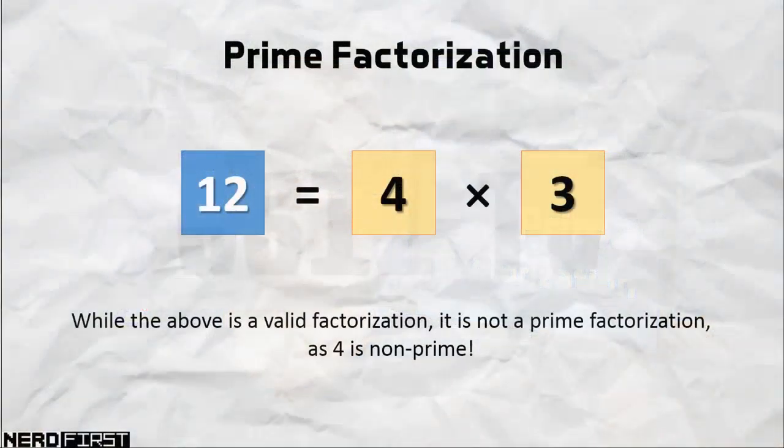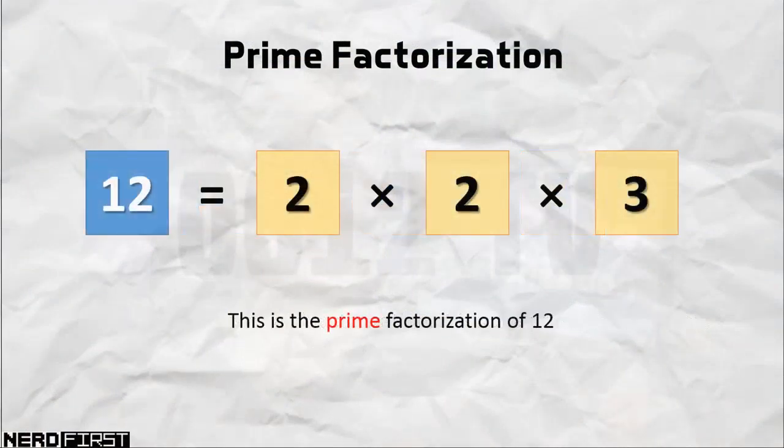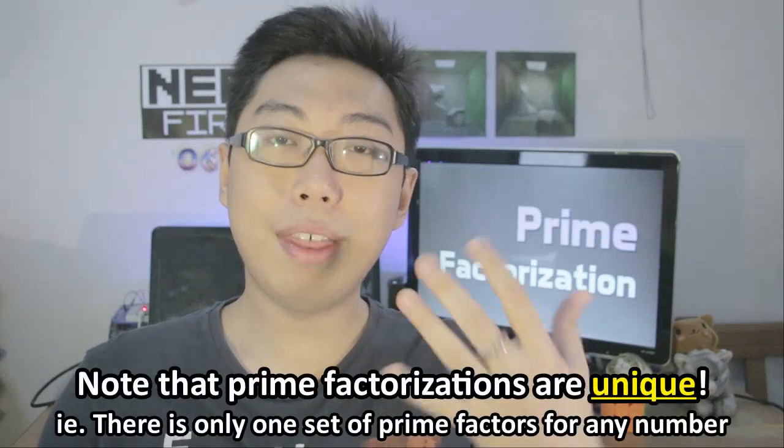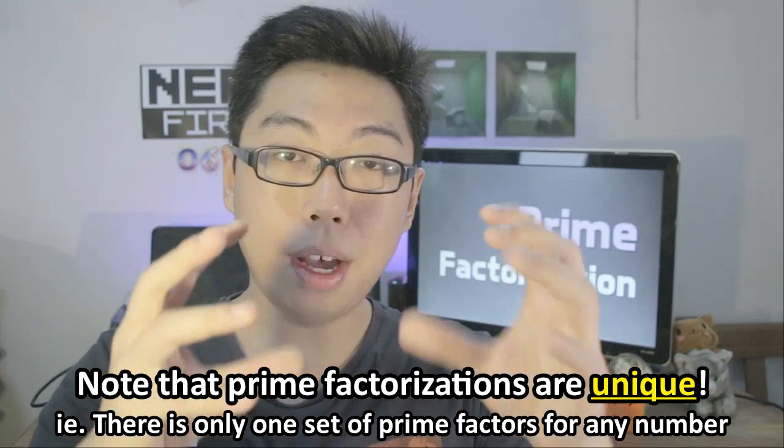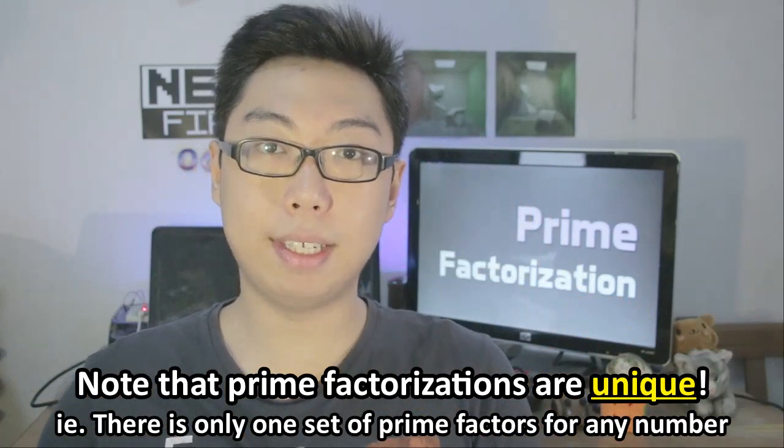So, for example, I could say 12 is made up of 4 times 3. That would be a valid factorization, but not a prime factorization. In fact, 4 times 3 would be better off written as 2 times 2 times 3. What we've done is we've broken it down to the most basic building blocks, right? Whereas if we said 4, that is still something that can be constructed out of simpler parts. So that's the idea behind a prime factorization. It's all about taking a number and breaking it down to its prime factors.